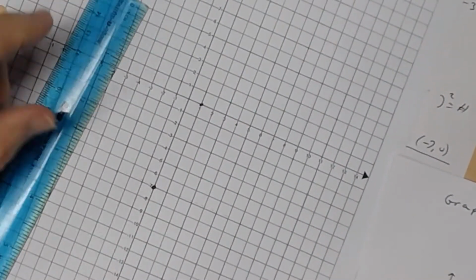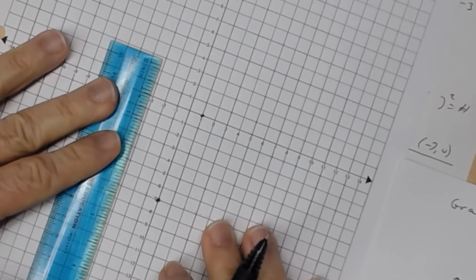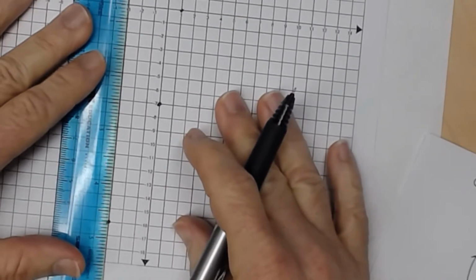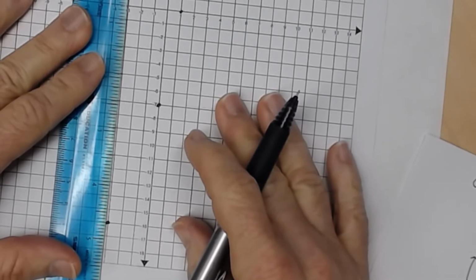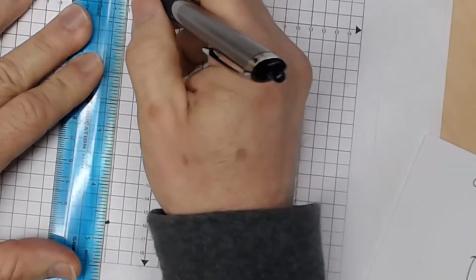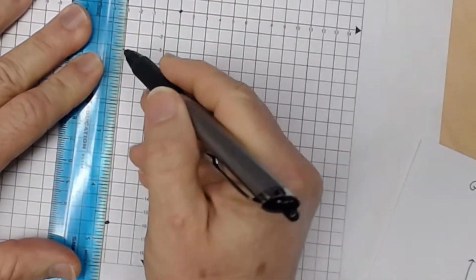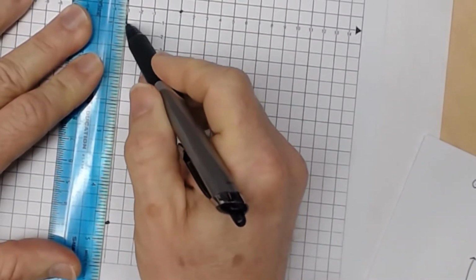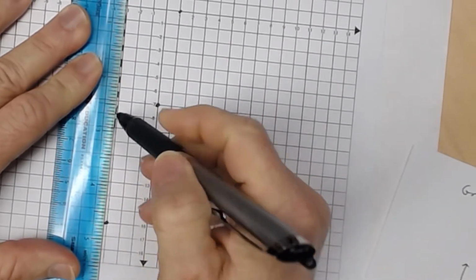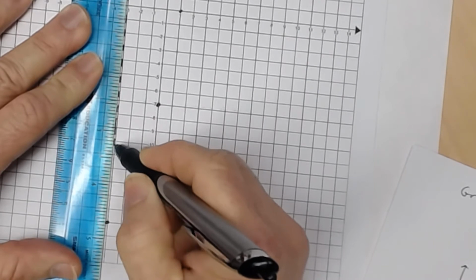Basically all you're going to do is this. You're going to take your ruler, and I guess I should use a longer ruler, and draw a dotted line, just like this, a vertical line, and I'm not drawing it very well.